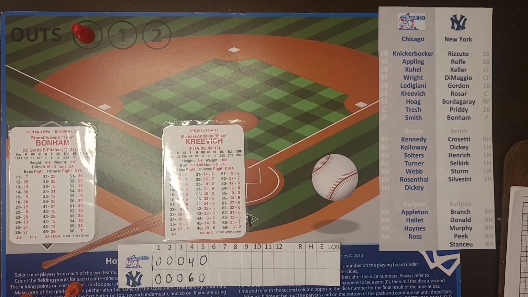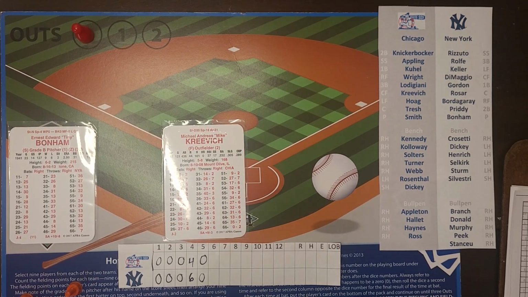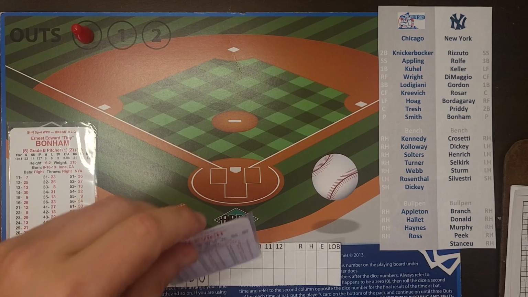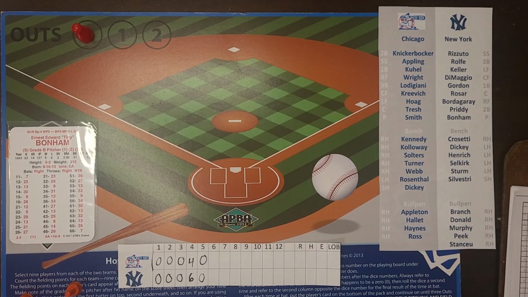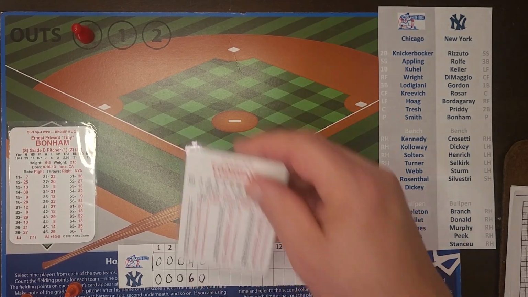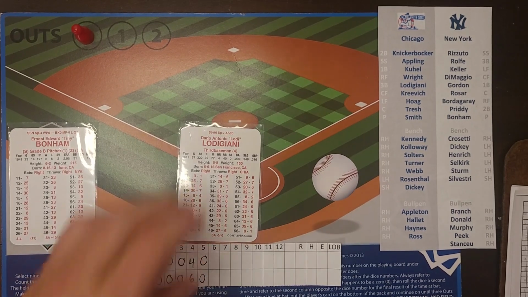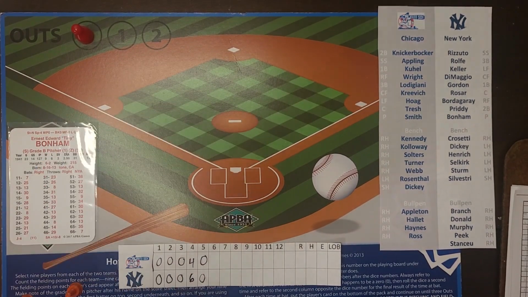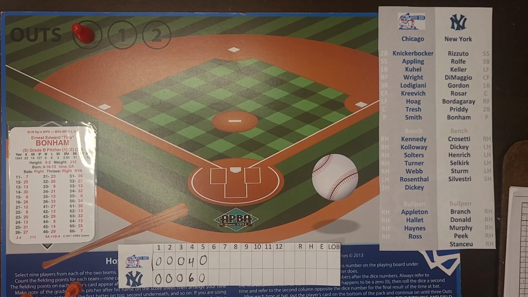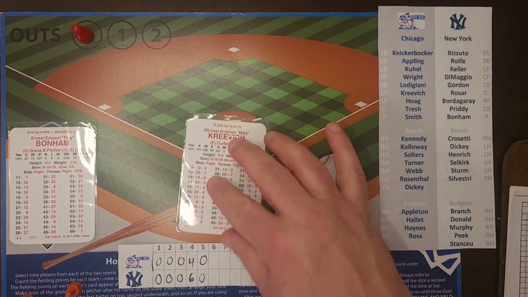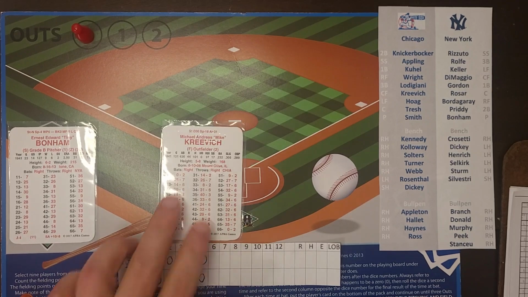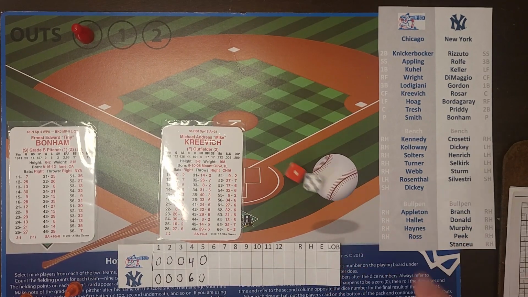So leading off for the Sox, it's going to be Krivich. I'm sorry, it's going to be Lodigiani, not Krivich. I don't know how I got Krivich there. It should be Lodigiani. No, Lodigiani was out last time, didn't he? Sure was. I forgot to put it on the score sheet for whatever reason. Don't know why, but Krivich is your batter. That was a snafu almost.